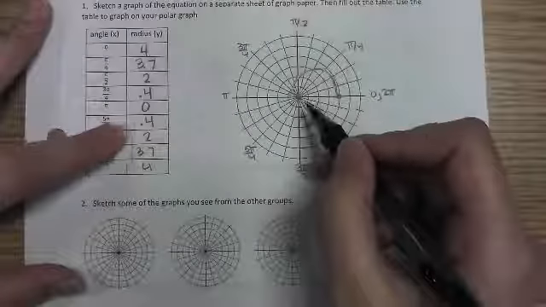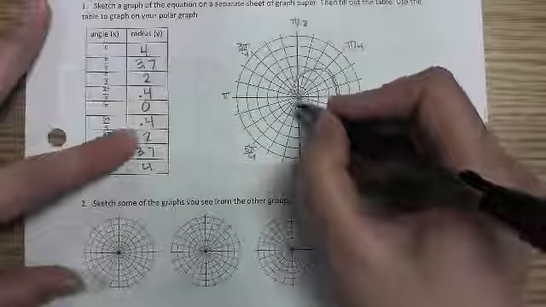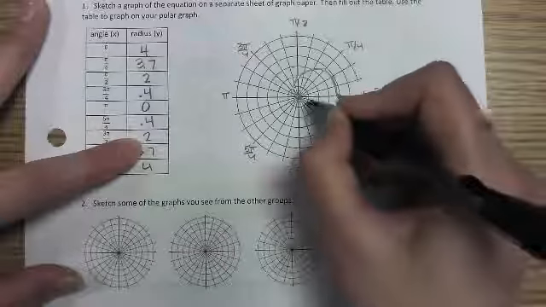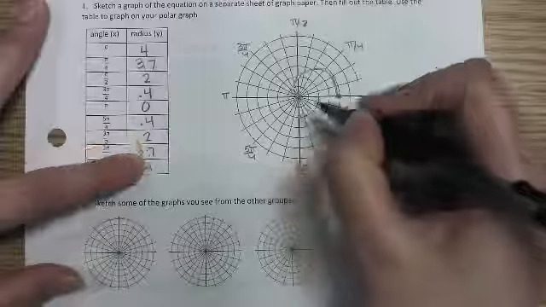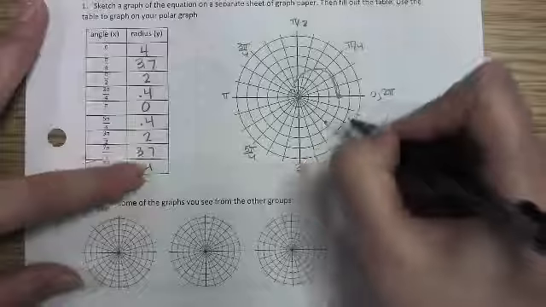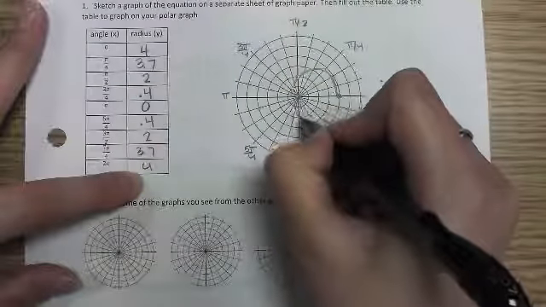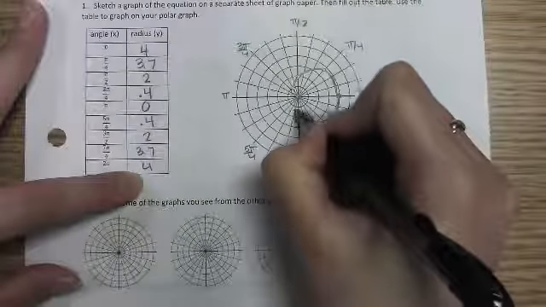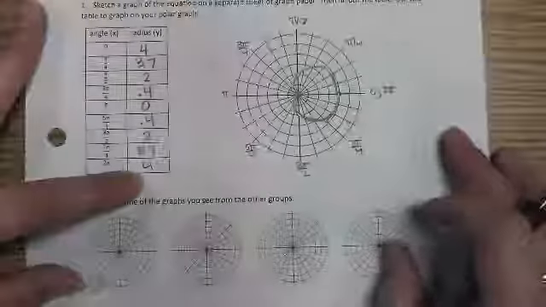And then on the other side, it's symmetric, so it's just going to do the same thing, but going the other direction. So at 5 pi fourths, it goes out to 0.4, and then at 3 pi halves, it goes out to 2, and then at 7 pi fourths, it goes out to 3.7, and then at 2 pi, it ends back at 4. So I'm going to go ahead and follow that curve. Okay, that's pretty good.